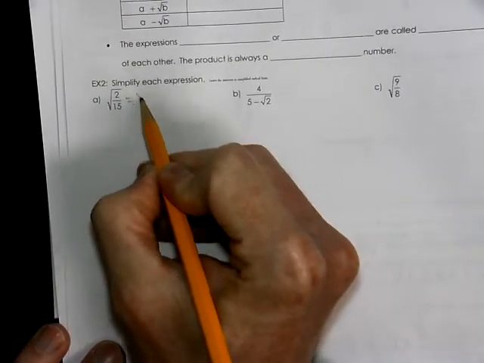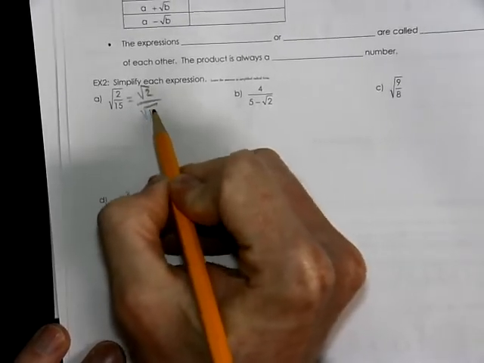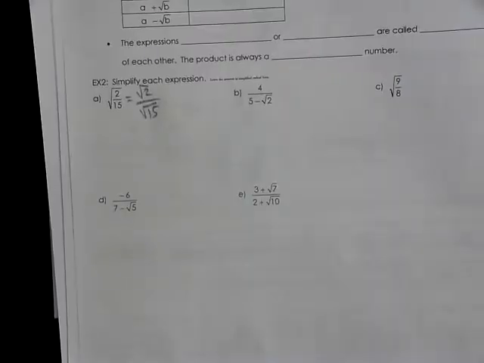So here we have the square root of 2 over the square root of 15. Neither of those can be broken down effectively. So what I need to do is get rid of the denominator, or at least the radical from the denominator.